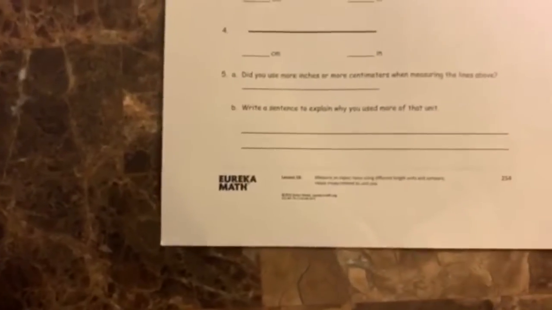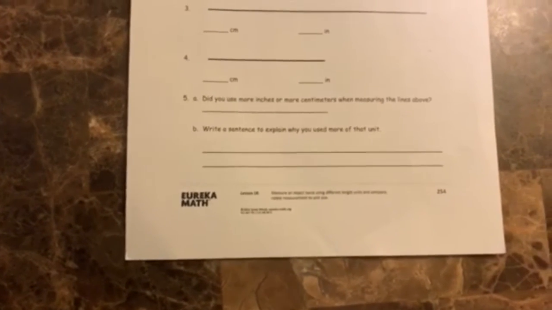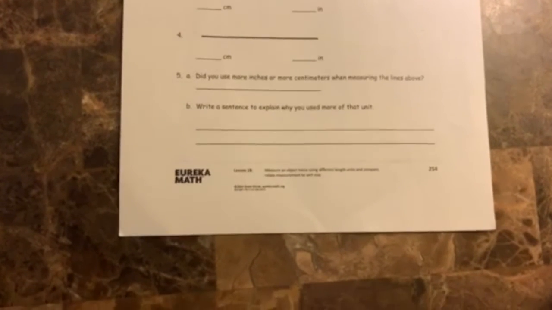And you're going to do that for numbers 1 through 4. And then down here, number 5, it asks you, did you use more inches or more centimeters when measuring the lines above? And then write a sentence to explain why you use more of that unit. So you're going to have to look at all of your lines and explain why you use more of inches or centimeters.